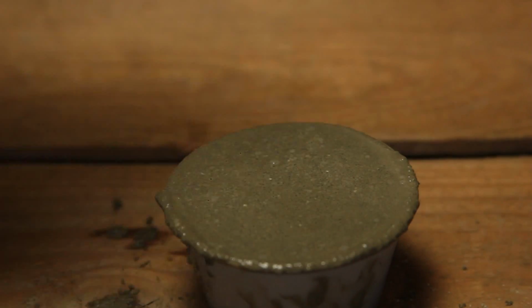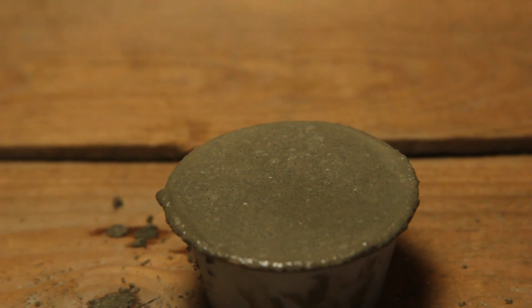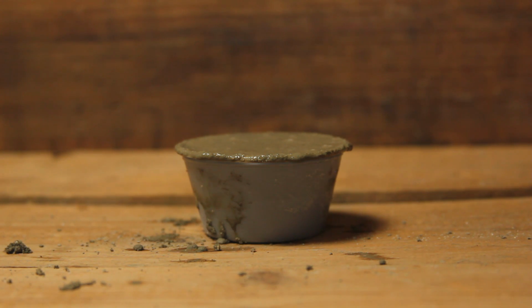Once you're satisfied with it, then you let it sit. It's not a bad idea to let your concrete dry somewhere where it ain't super, super dry. You want to let it sit for about a good 24 hours at least before you pop it out of the mold.